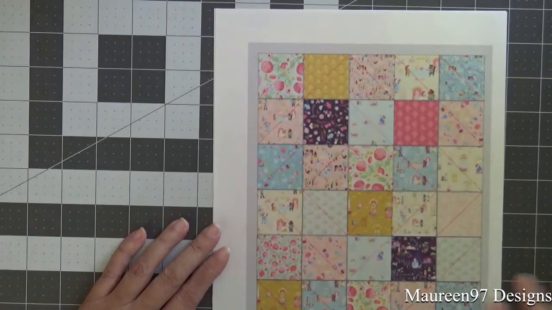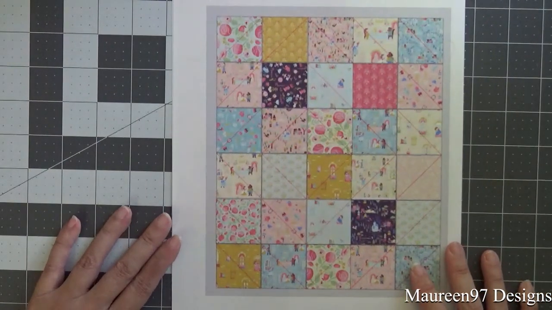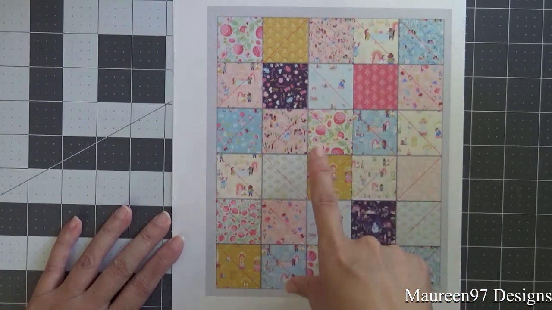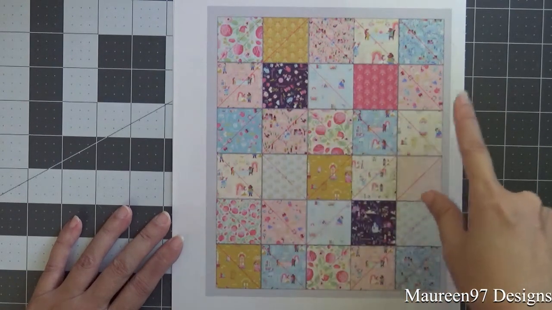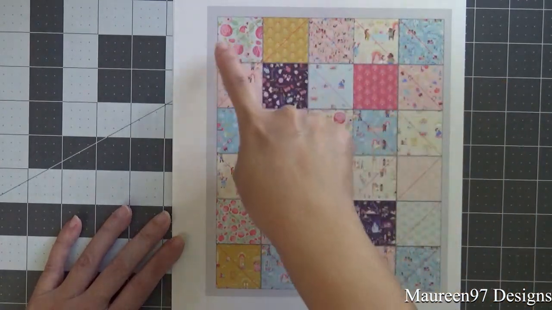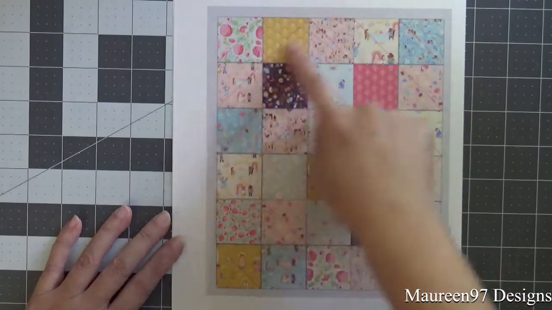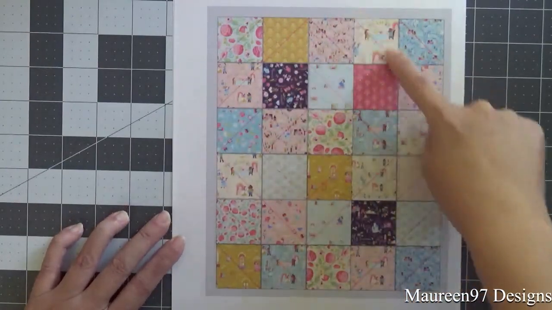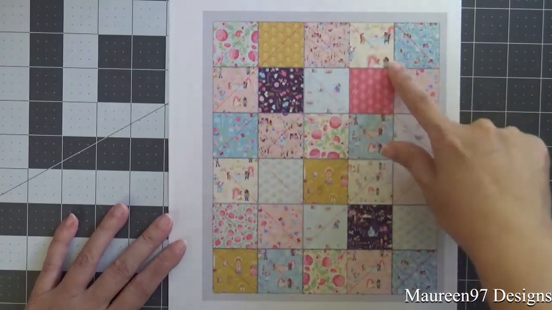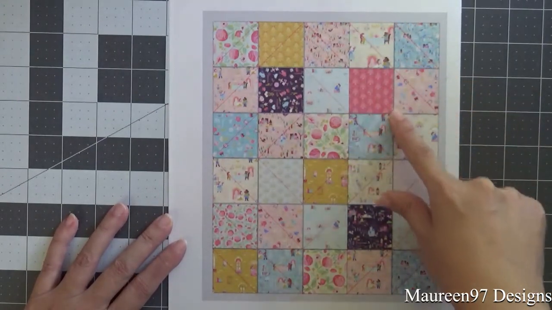But then this is another project that I'm currently working on, and this is the Beauty and the Beast collection, and I am using the layer cake. So these are all actually 10-inch squares, and I'm cutting them on the diagonal and putting a little strip in between. I did not put in the little strip, but you can see I put the diagonal cuts where I'm going to cut the fabrics.